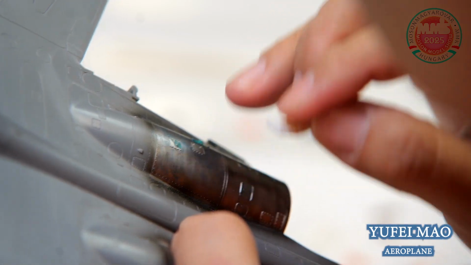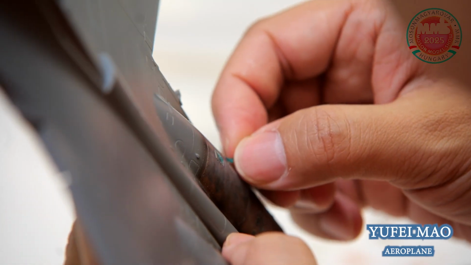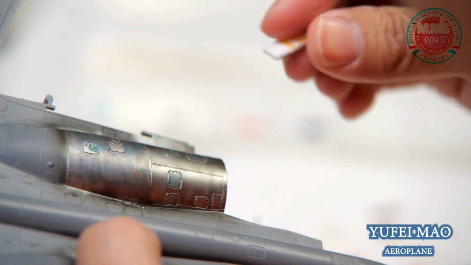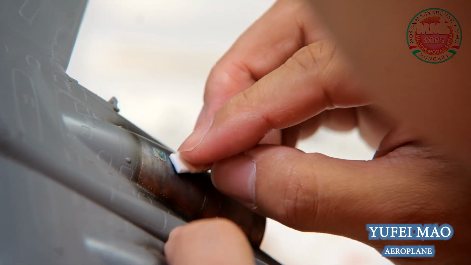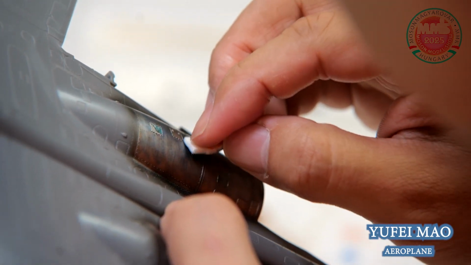Oh. I just removed the masking tape. That's why I don't like it. I still prefer the masking tape. No, it's all gone. Oh my god. Like this.